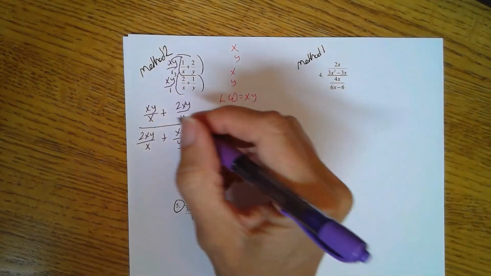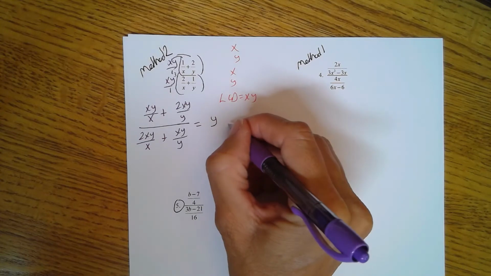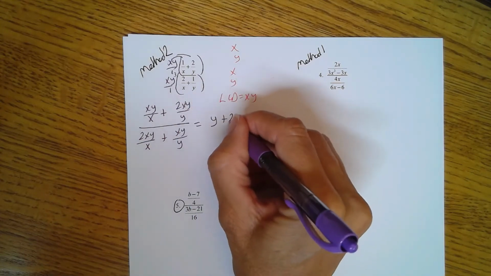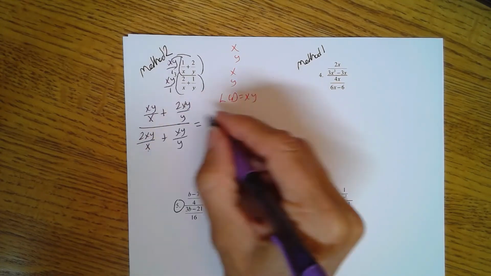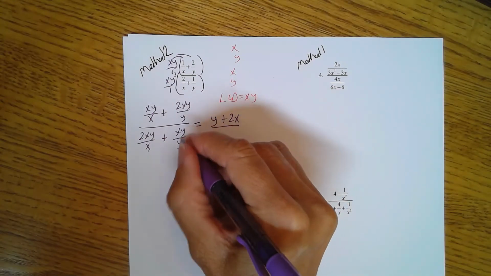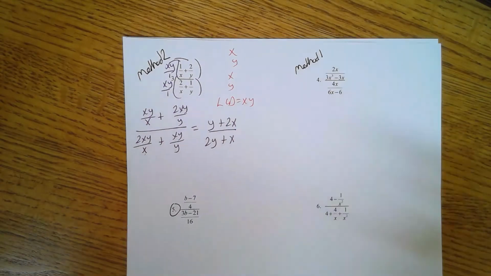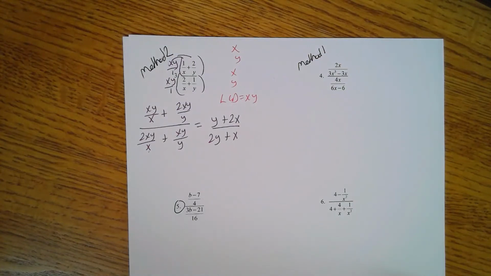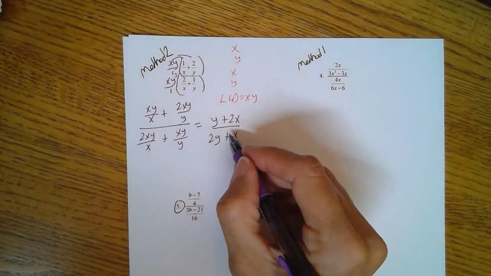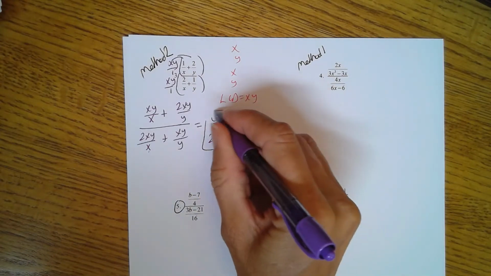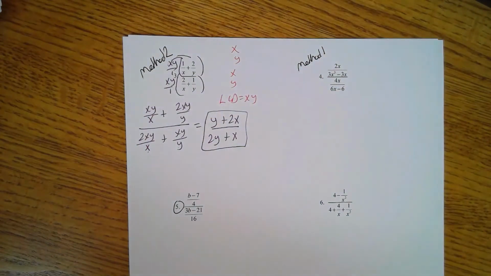So I'm going to cancel out what cancels. Y is canceled, so 2x is left. Here, x is canceled, so 2y is left. Y is canceled, so an x is left. Then I do try and factor, and nothing can be factored because the only thing we could look for is a GCF. There's no GCF in the numerator nor the denominator, so I am done.